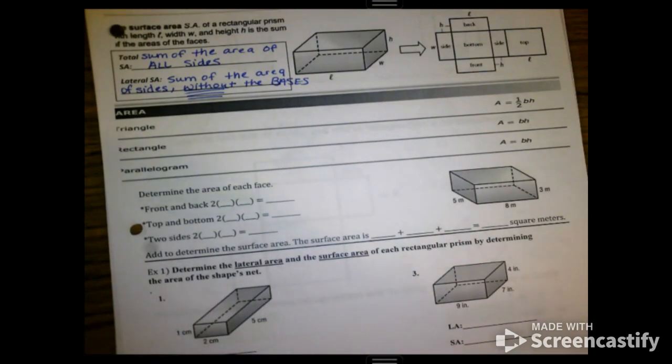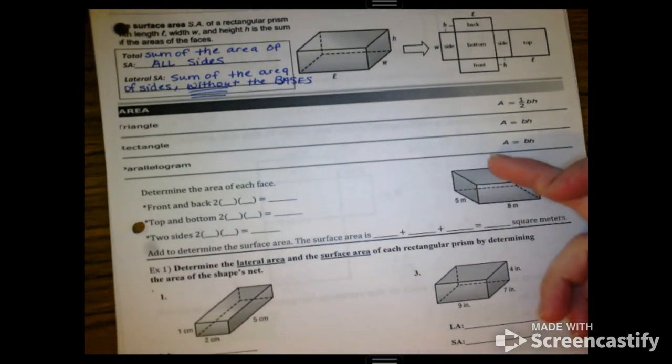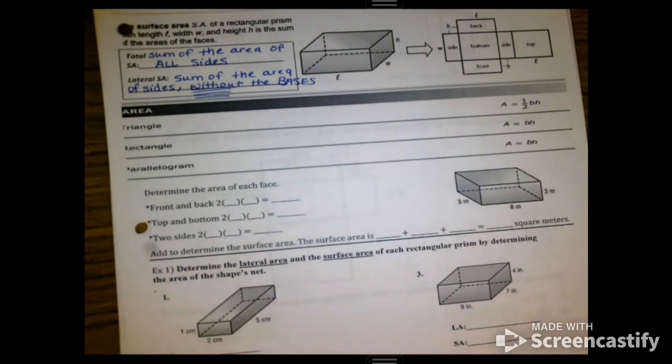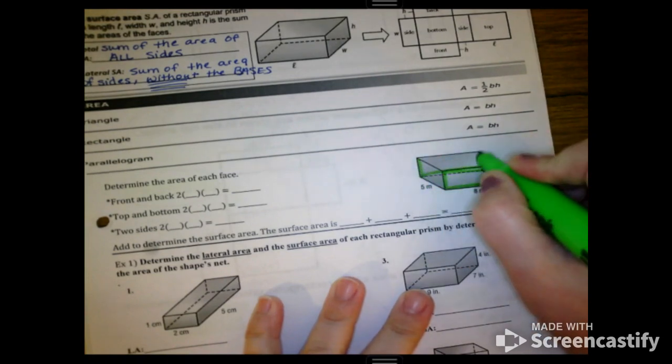Now, I have 3 pairs of sides. I have my top and bottom, I have my left and right side, and I have my front and back side, right? So you're not going to have all these colors, but I'm just going to give you a visual. So this is one side, and this is its matching side, right? Y'all agree? Those are the exact same shapes.